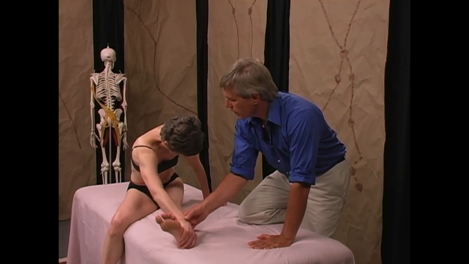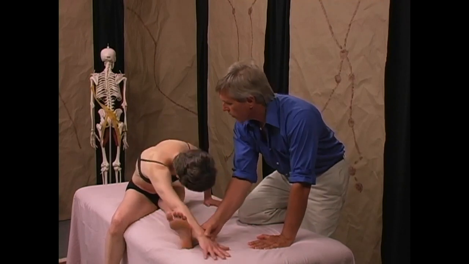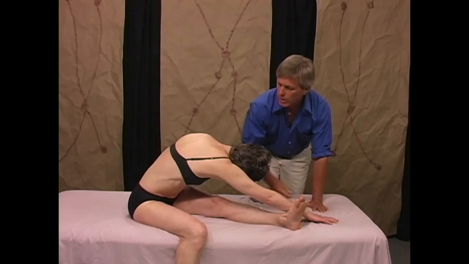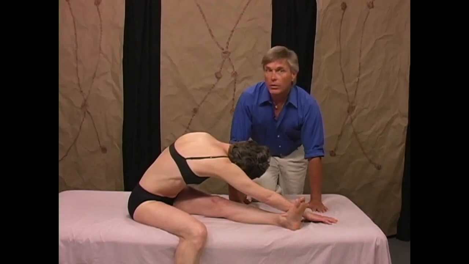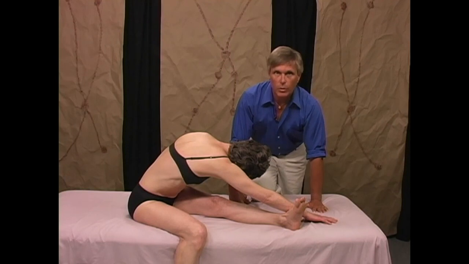I have more range of motion on this side. You have more range of motion on this side. That's what I think. Look at this hand. It's just keeping going right along. So, by reading the differences between these two sides, you can see where you need to work and where they need to work.